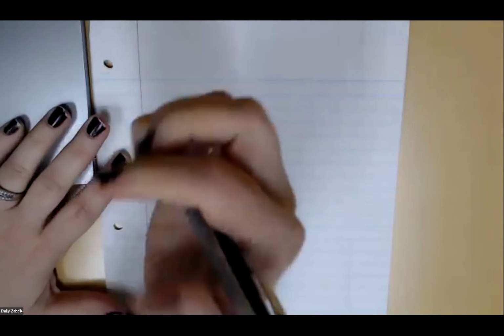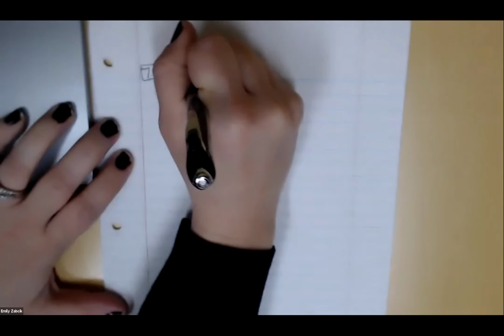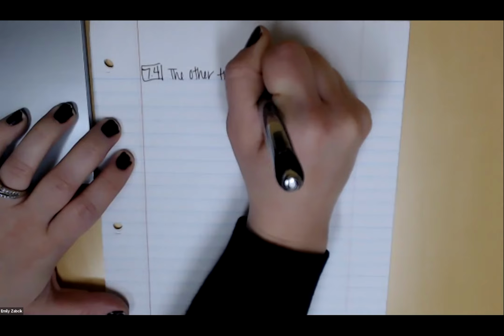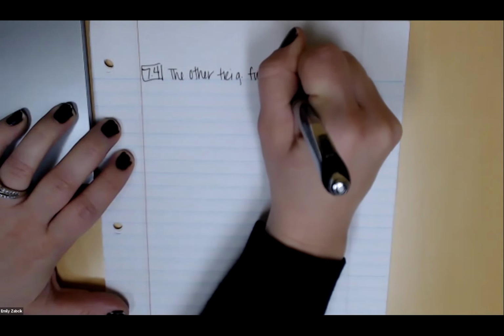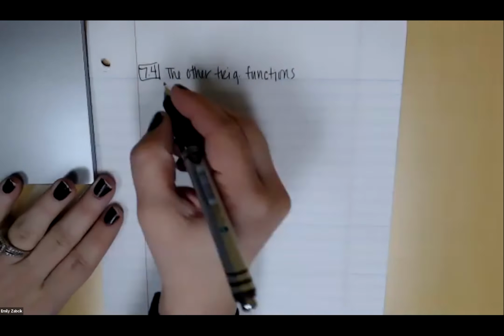Okay. So let's just kind of look at this as we go here. All right. 7.4. The other trig functions. Okay. Y'all see that okay, or I need to zoom in? You're good? All right. So what we're going to be looking at is I want to be able to find the other trig functions and relate them back to sine, cosine, and tangent, the ones we've been working with.